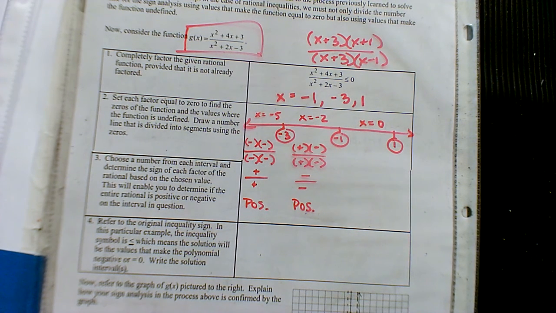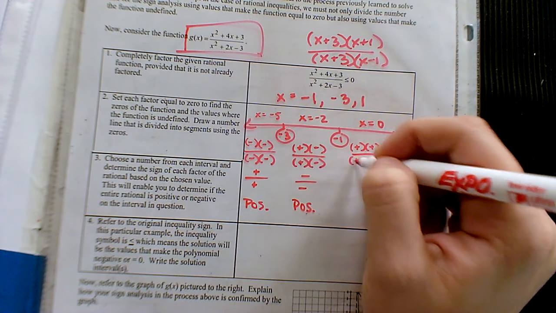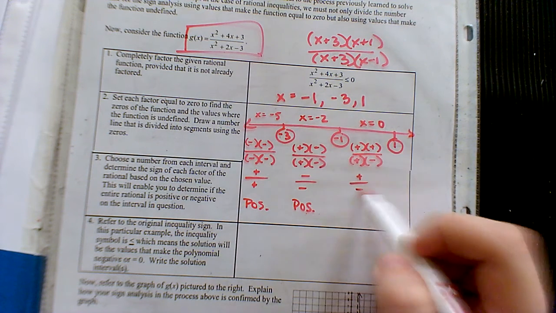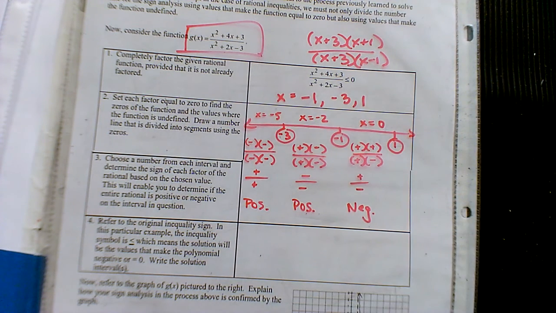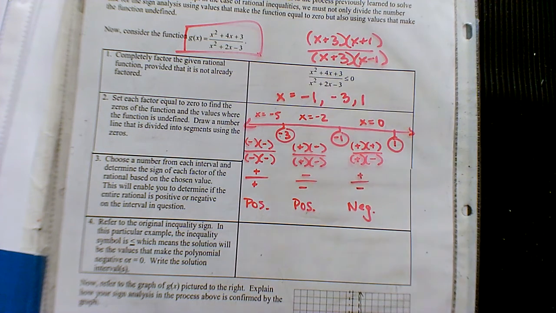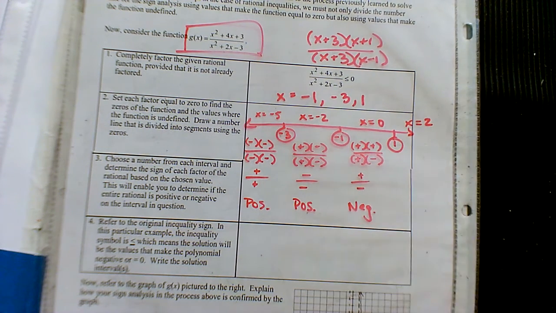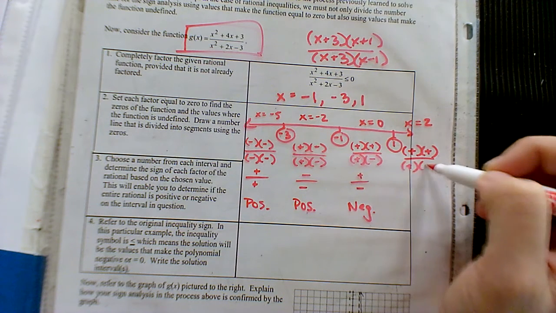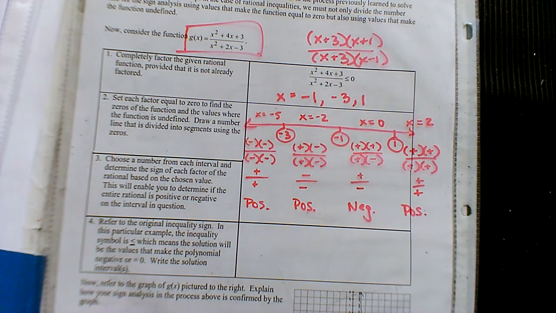All right, maybe we'll try 0 for the next one. Positive, positive, positive, negative. Positive over negative, negative. And then for the last interval, anything bigger than 1, so maybe 2. Positive, positive, positive, positive, positive over positive, positive.